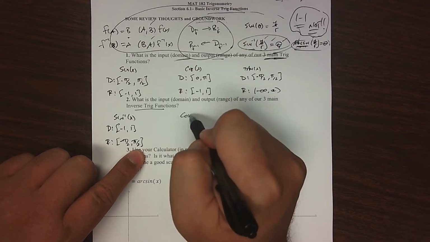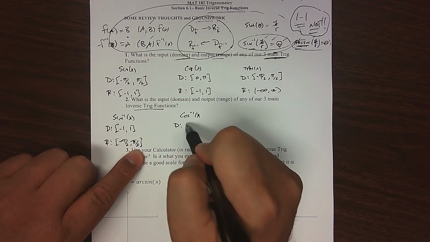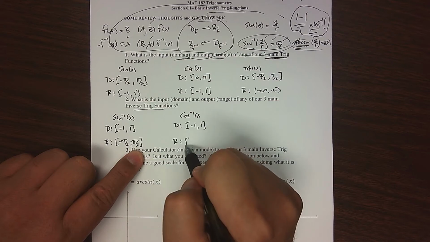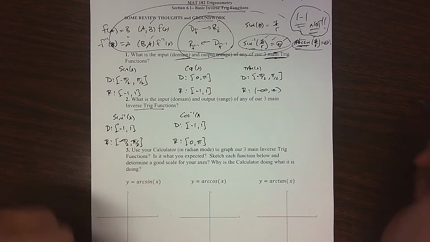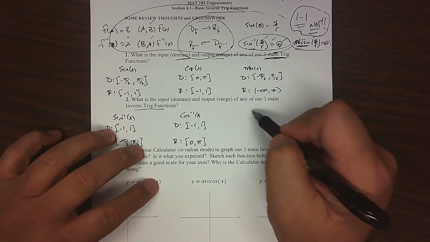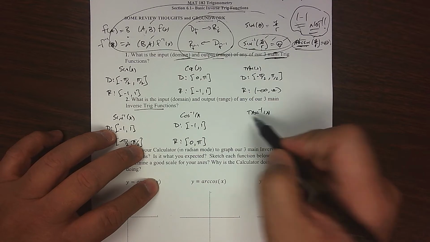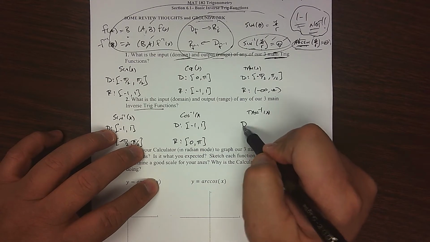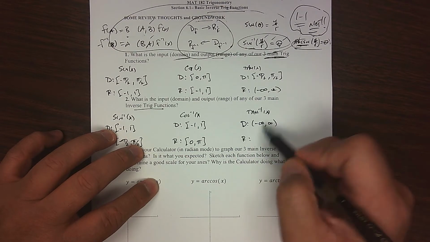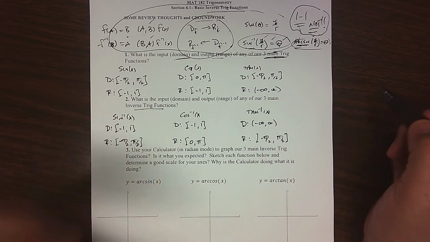The inverse cosine function's domain is going to take anything from negative 1 to 1, but it's going to give us an output from 0 to pi. So positively rotating from quad 1 to quad 2. And the inverse tangent function will take any value and create a value from negative pi over 2 to pi over 2.